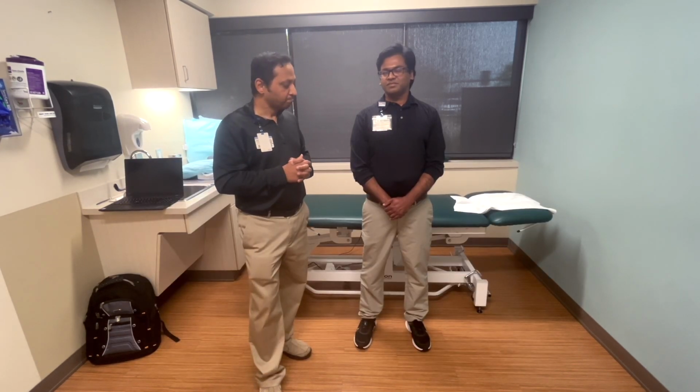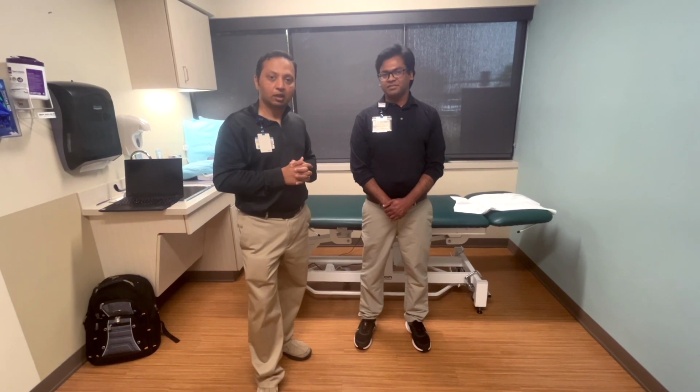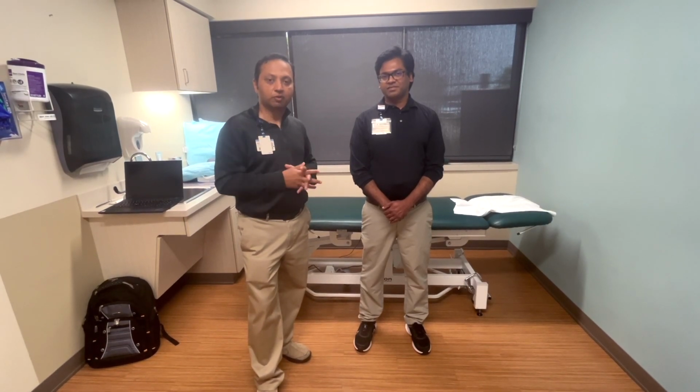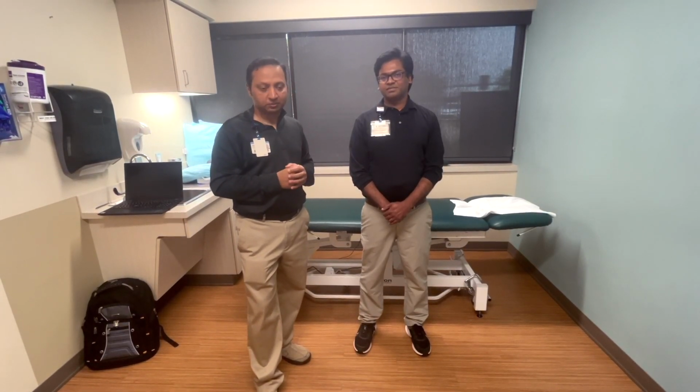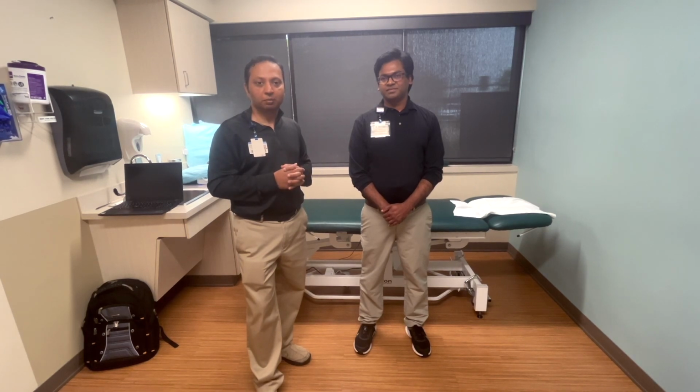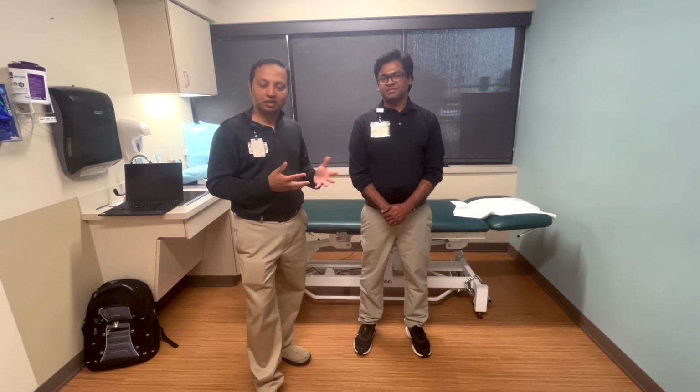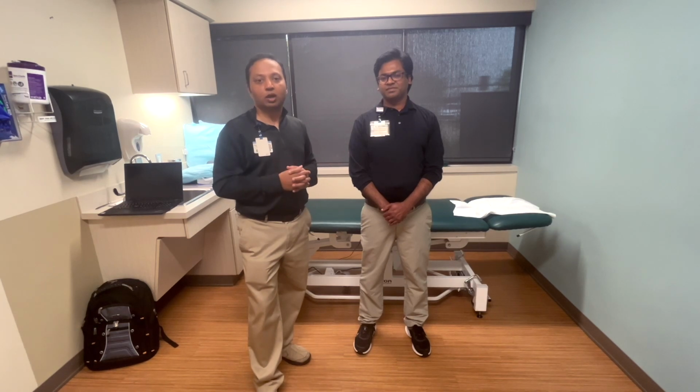So that's how we would do the SmartPhrase for repeated movement testing. And we hope this will help standardize our care and would elevate our quality of practice.